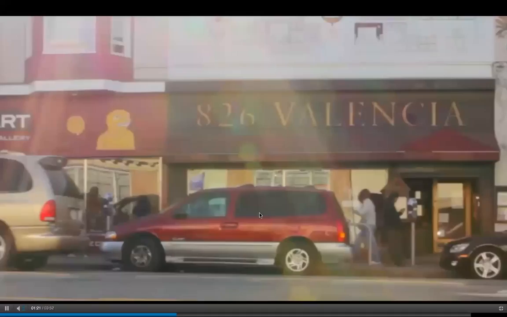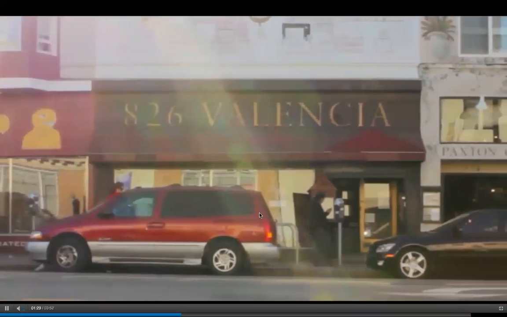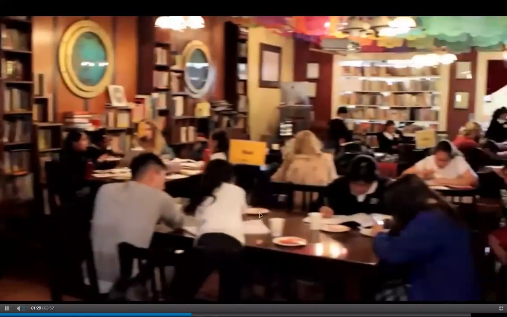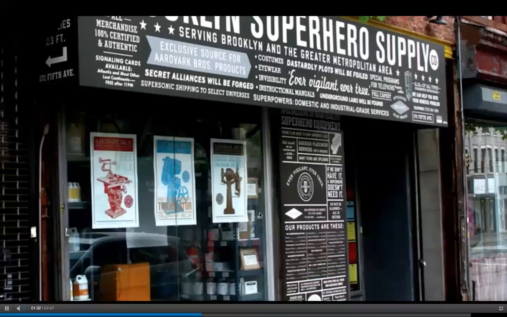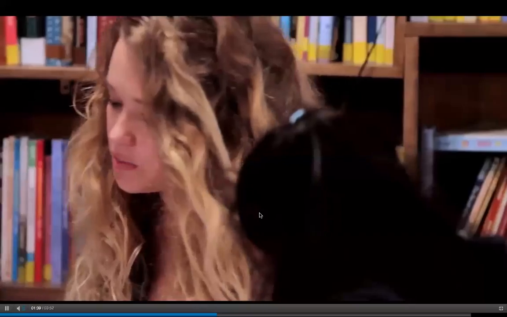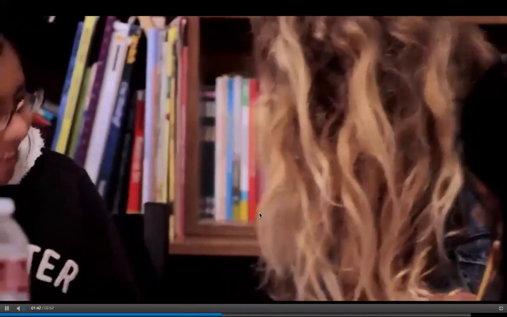826 National is a network of creative writing and tutoring centers located in 8 cities across the country. They're doing wonderful things in these chapters around the country, and they do them all in these interesting storefronts. The storefront really is a front to get kids involved and thinking about, what's going on in that pirate store. So here we've got a pirate store. In New York, we've got a superhero supply store. Ann Arbor is a robot and repair store. So each of the stores has a different theme in each of the cities, but it really is a front to get people really excited and engaged with our organization.